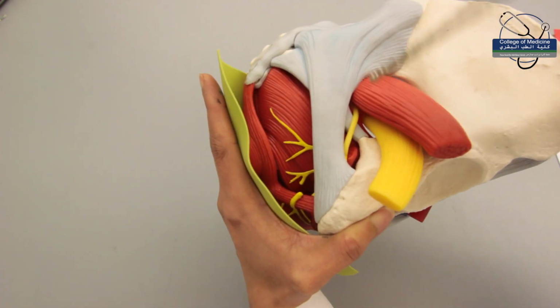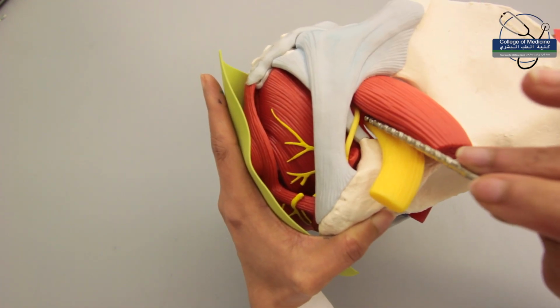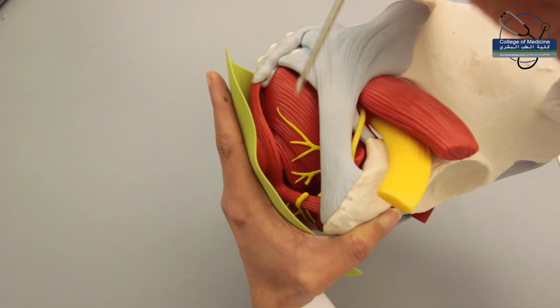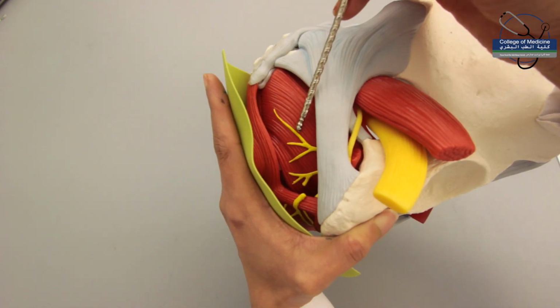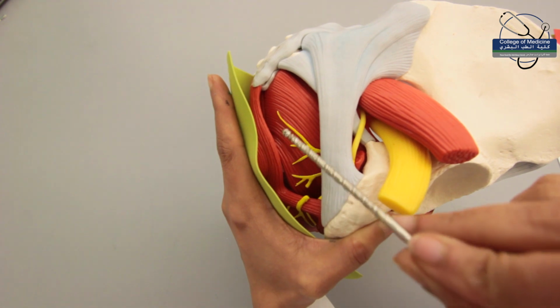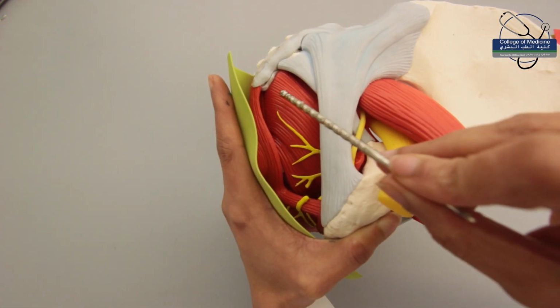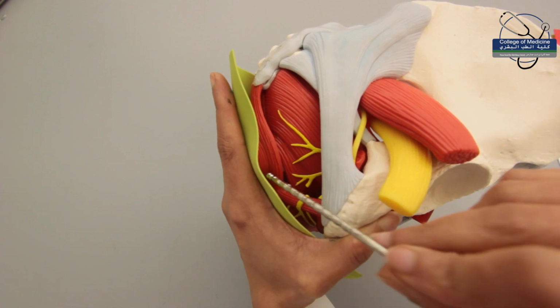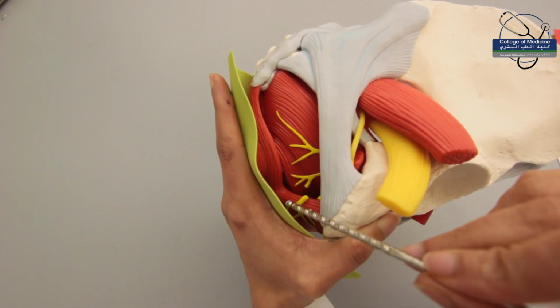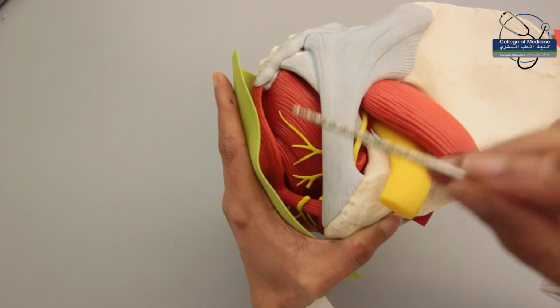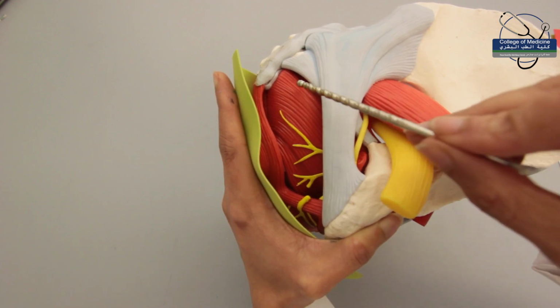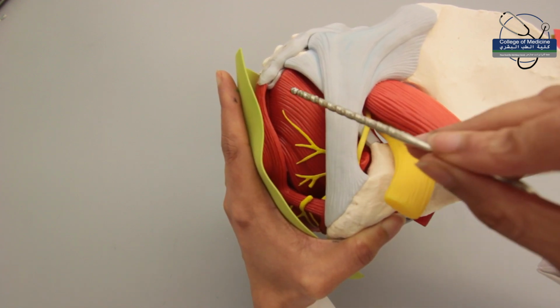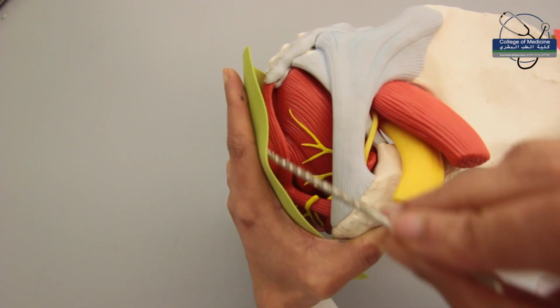This is how it has escaped the pelvic cavity, and it did not pierce through the pelvic diaphragm. So the contents of the deep perineal pouch are the muscles, particularly the external anal sphincter and the transverse perineal muscles. The pouch is the space between the levator ani or the pelvic diaphragm and the perineal membrane.